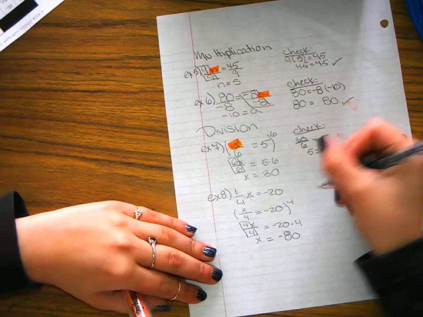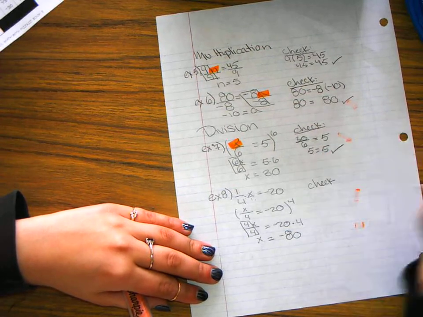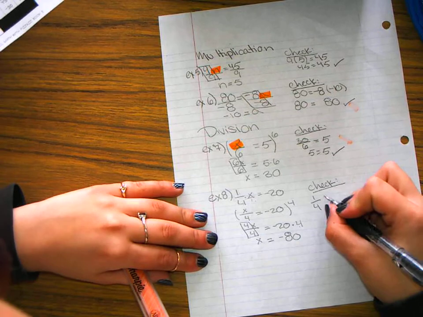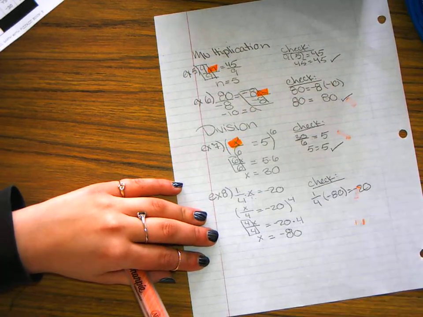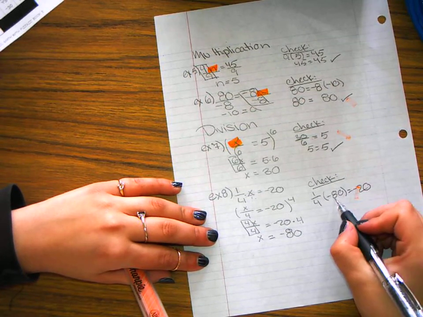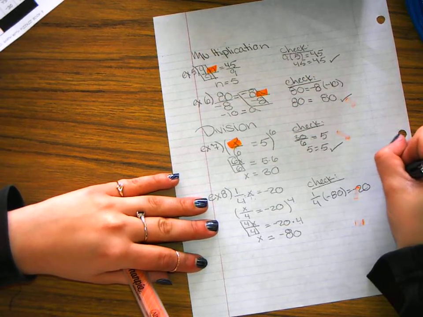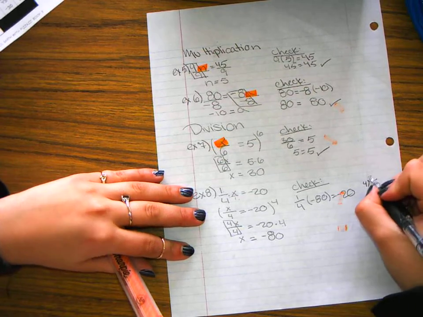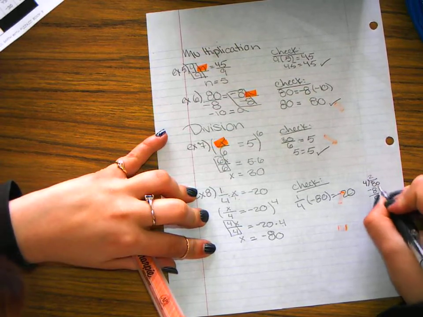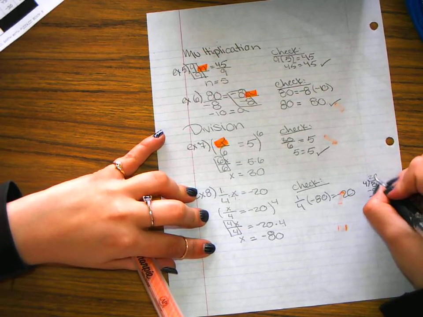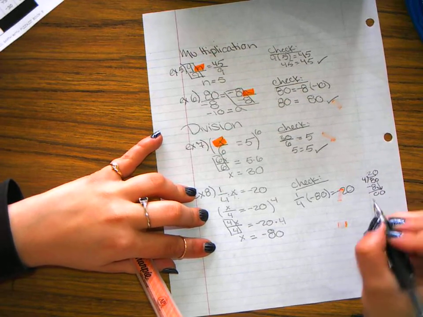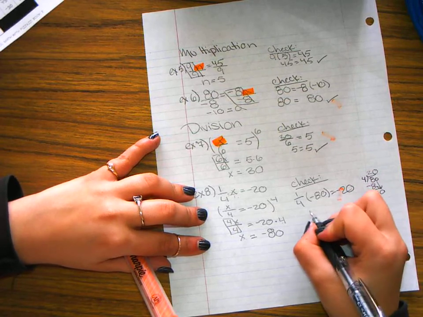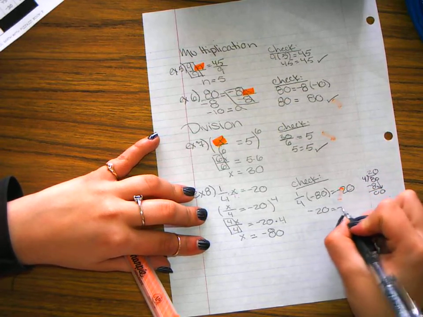So now I can check my answer, and I really want to check because there's negatives involved, division, it's kind of crazy. 1/4 of negative 80. Okay, so if I take 80 and I divide by 4, 4 goes into 8 2 times. 4 goes into 0 0 times, so my answer is 20. And a positive times a negative is a negative, so I have negative 20 equals negative 20, which is true.